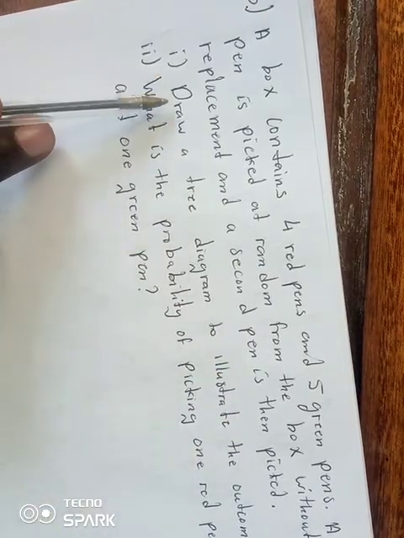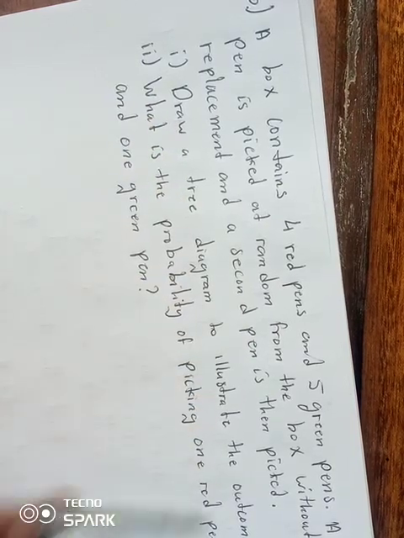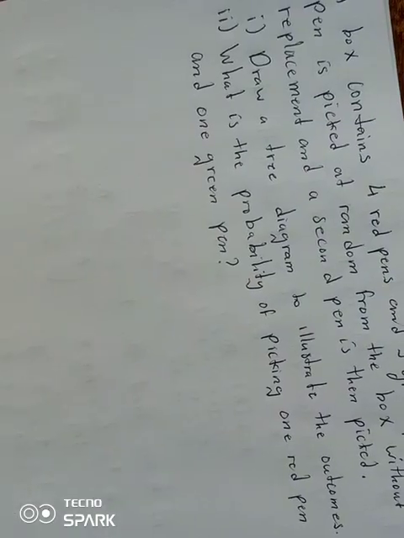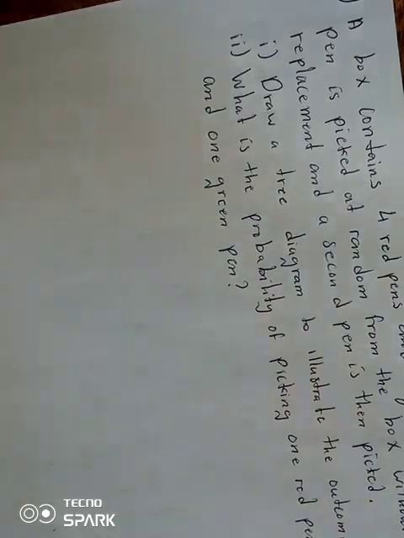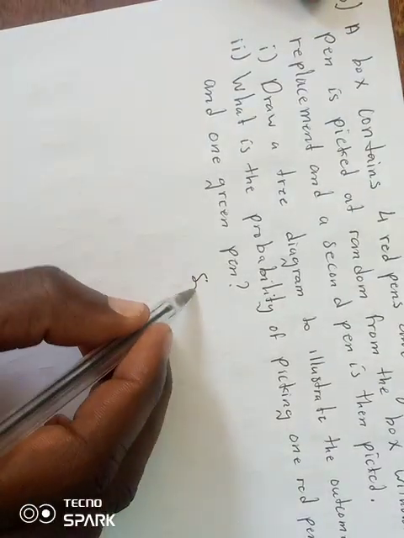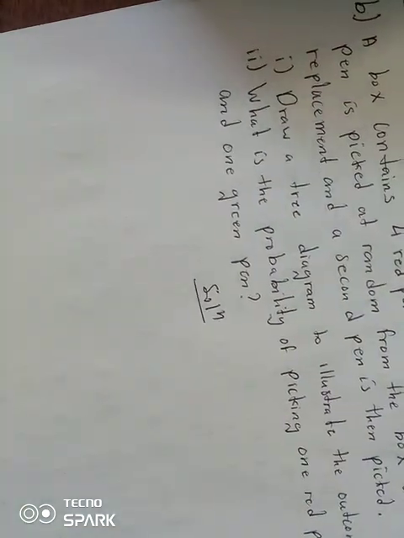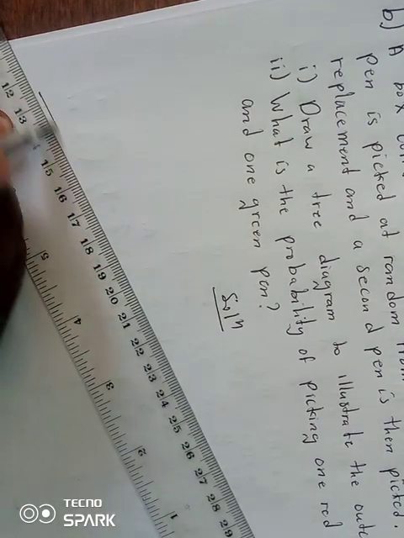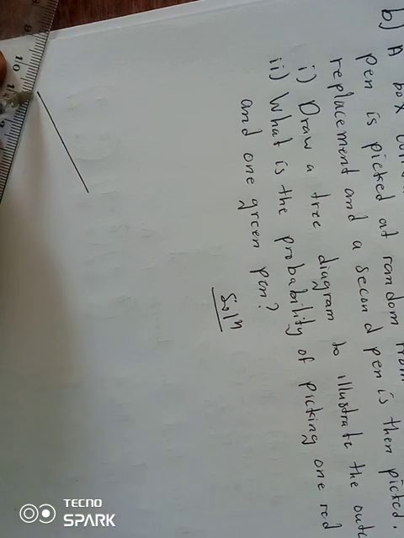Question 1 says, draw a tree diagram to illustrate the outcome. So from there, we're going to draw a tree diagram.